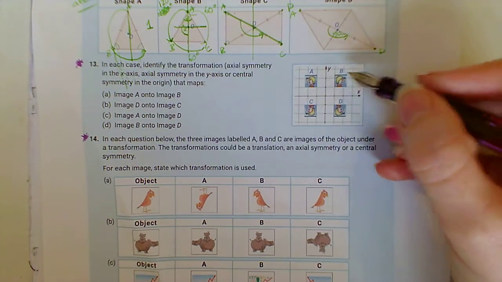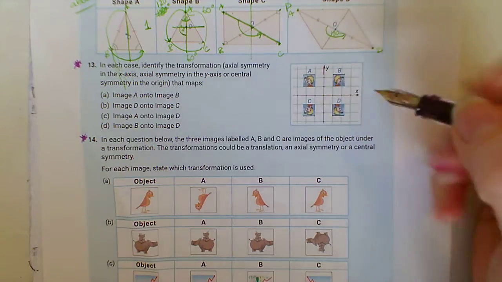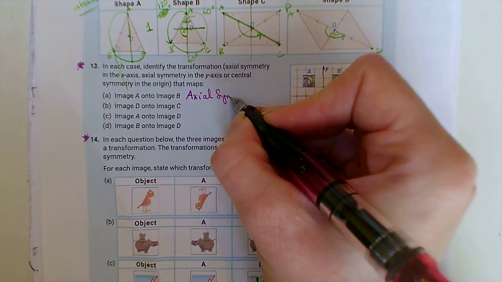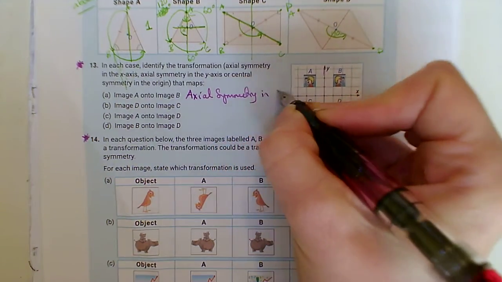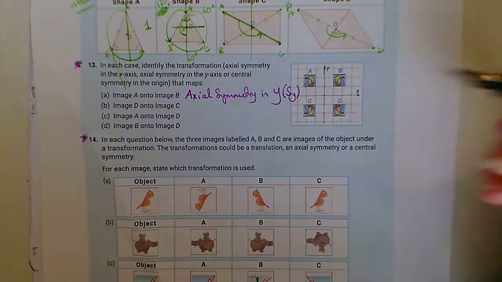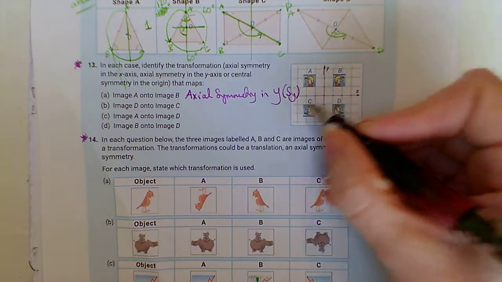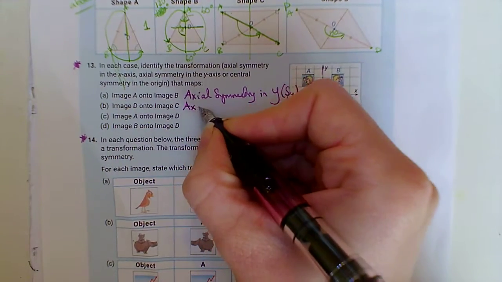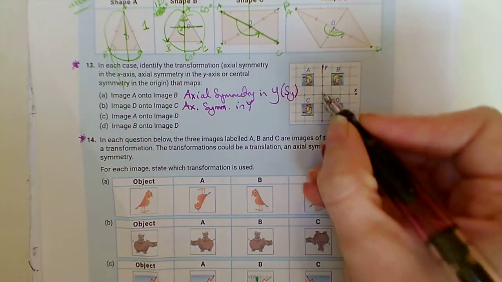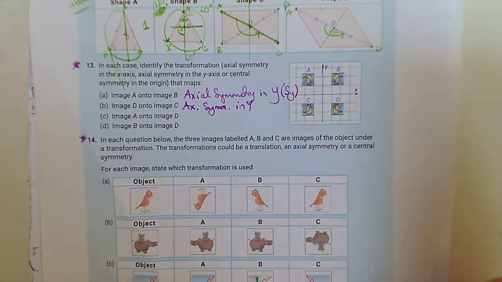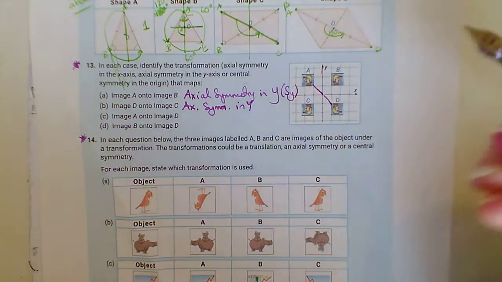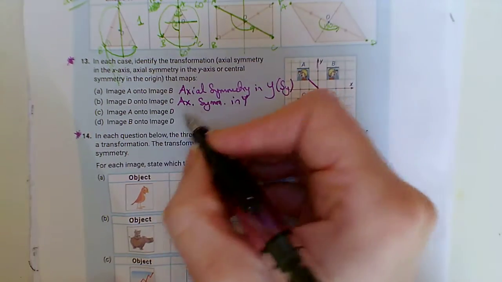So A gets mapped onto B if we fold over the y-axis. So axial symmetry in Y. We actually have a shorthand for that, which is SY. D onto C if we do axial symmetry in Y. I'm just going to write it shorthand, axial symmetry in Y. Again, if we fold through the y-axis, D will land on C. A onto D, we have to go through the origin. So that one is central symmetry in the origin.